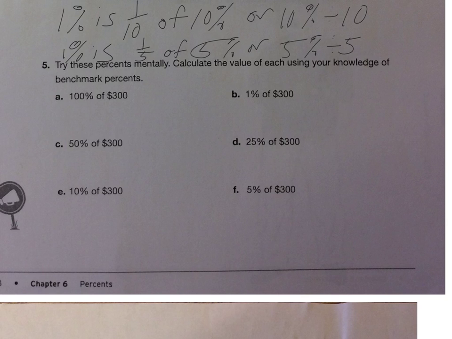So here are some practice problems. You can pause and go through, or I'm going to pause and fill them all in and then talk about my thought process in solving these percents mentally and how I did that. All right, so I'm going to solve these live. So 100% of $300 is $300. It's the whole thing. B says 1% of $300. I'm actually going to skip this, because for me to do 1%, I want to be down to 10%. So let me get down to E first, and then I'll figure out B.